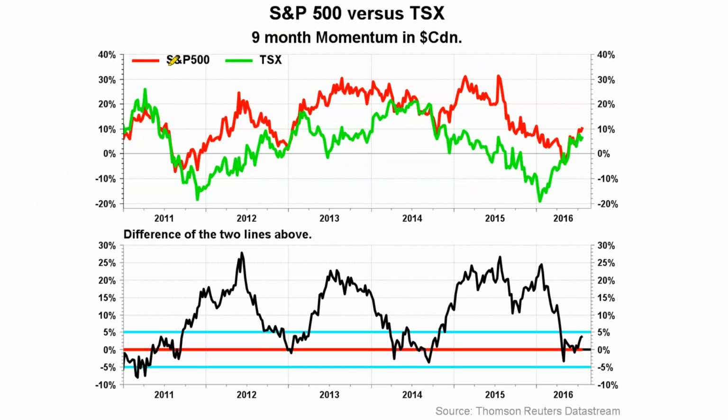Here we're looking at the Standard & Poor's 500 US index and the TSX Canadian index. And what we're trying to determine here is when we should own one or the other. Now, this line here, the red and the green, both of these are a running momentum performance. And it's 9-month momentum. So where the ETF is in relation to where it was 9 months ago.